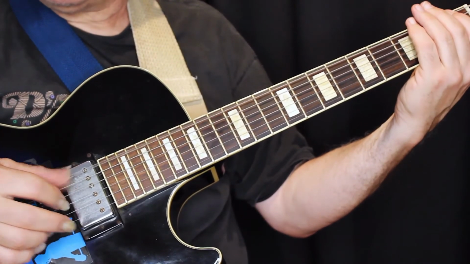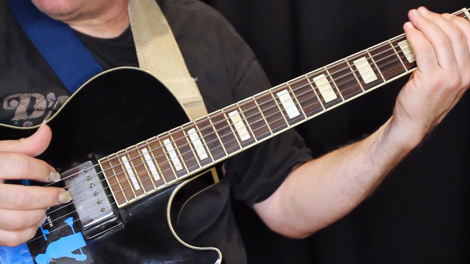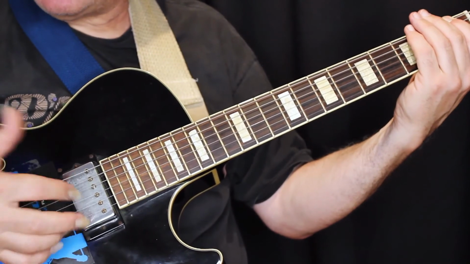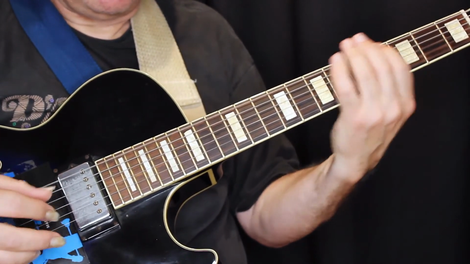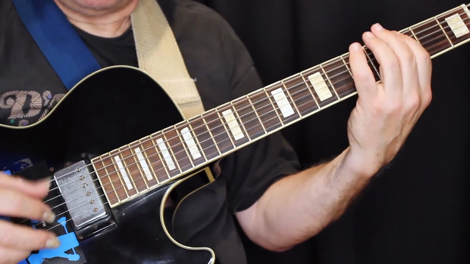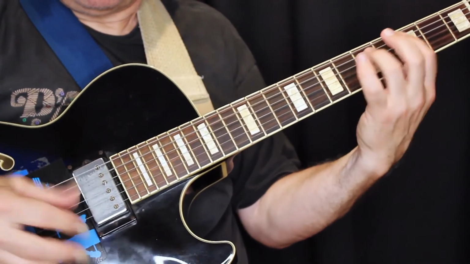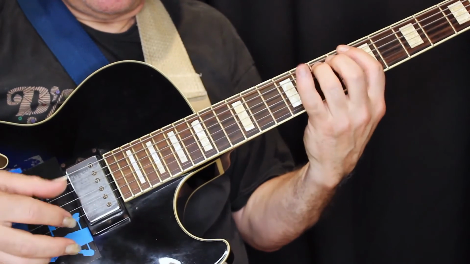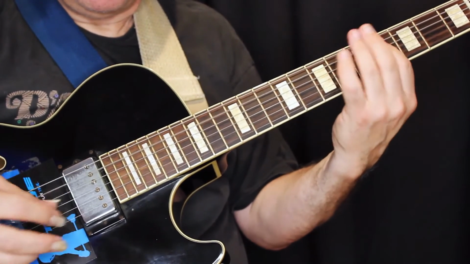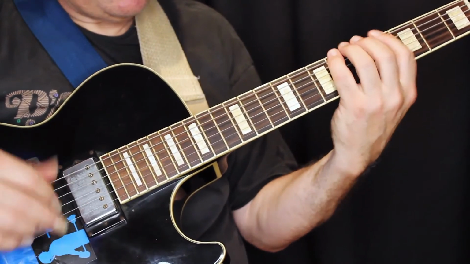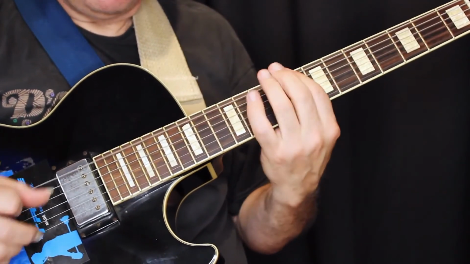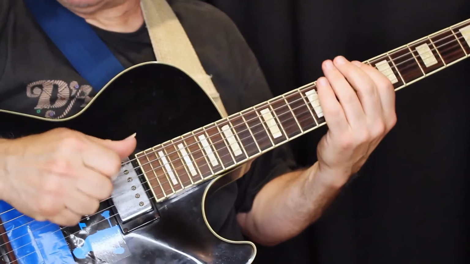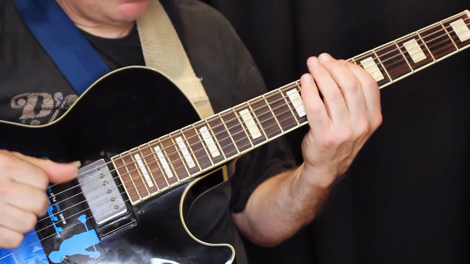So I'll play the 1, and on the 2, I'll kind of hit the strings with a thumb a little bit. Might even use my first finger there.